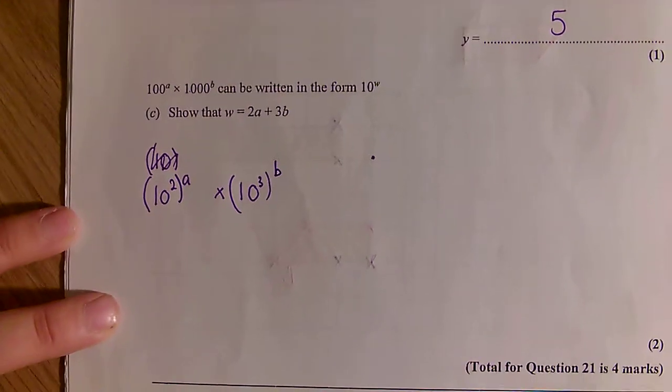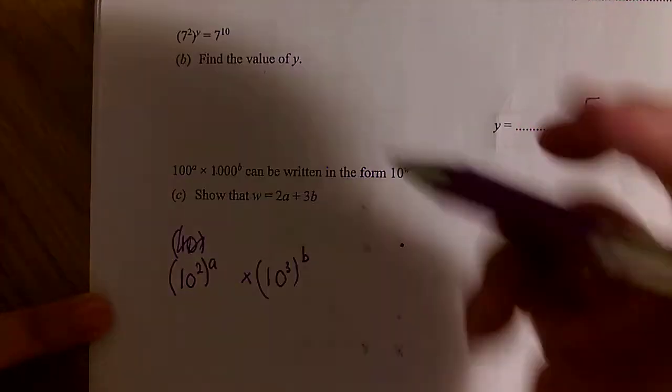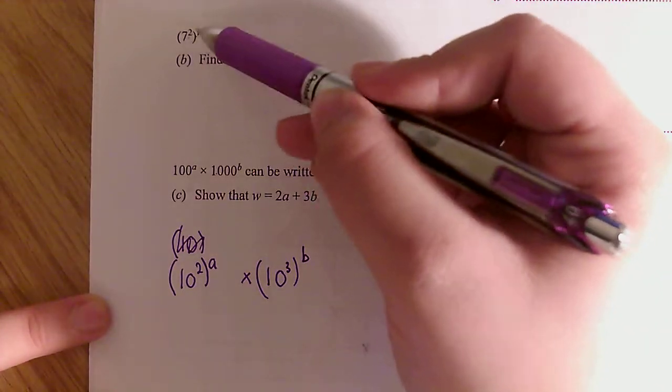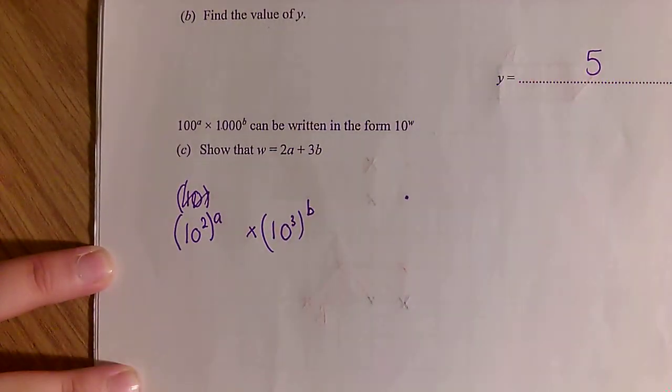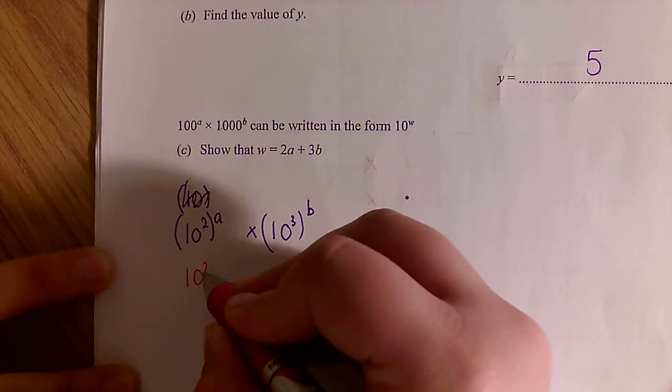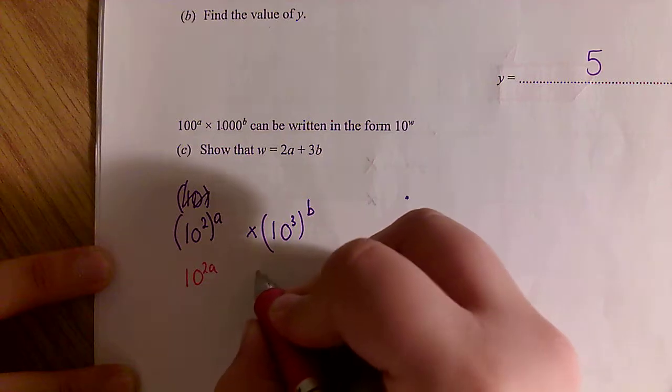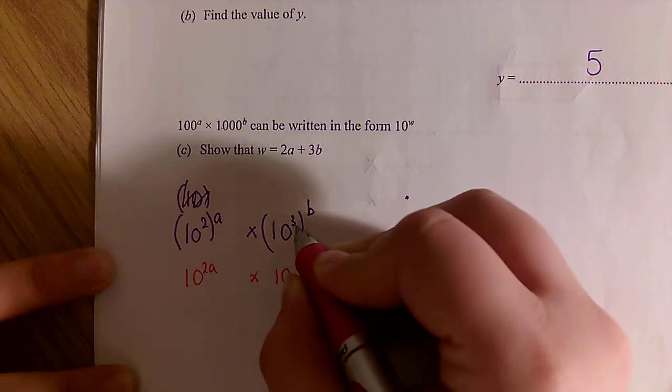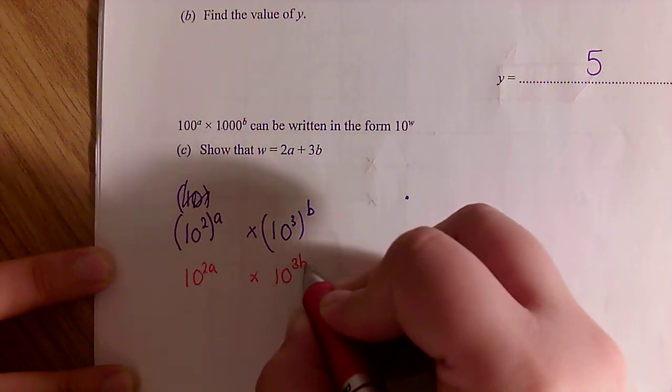And if I were to expand here, what we remembered from this question is that we multiply when there are brackets. So if we multiply out these brackets, multiply the indices, we've got 10 to the power of 2a times by 10 to the power of 3b.